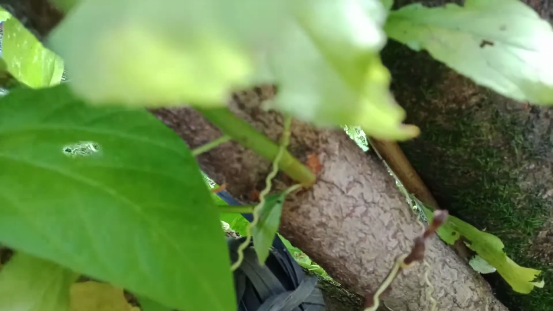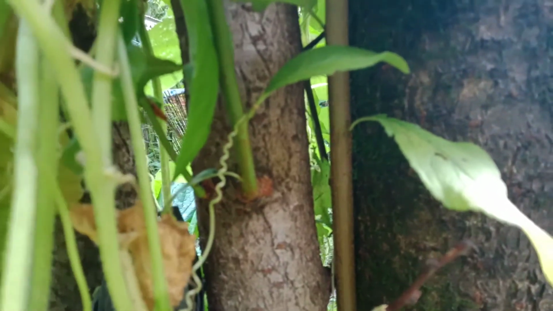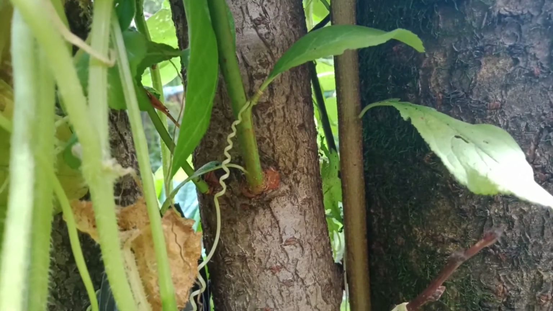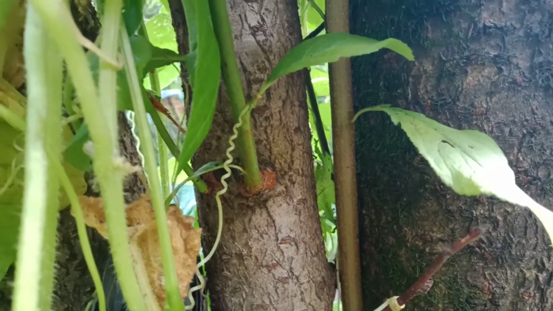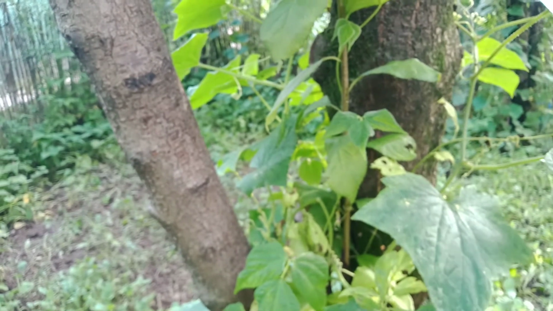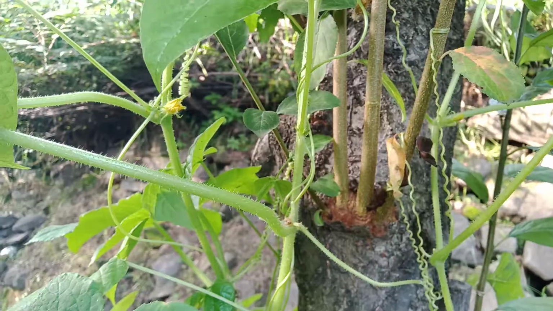I wrapped that stem with a polythene bag and covered it with scotch tape. Now this stem is growing successfully here. Now this plant is serving as the host tree.